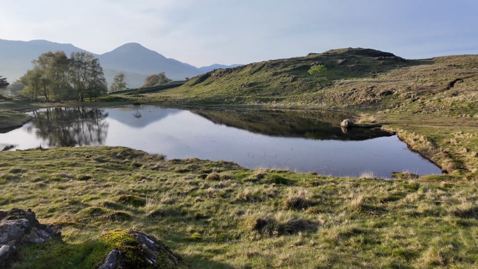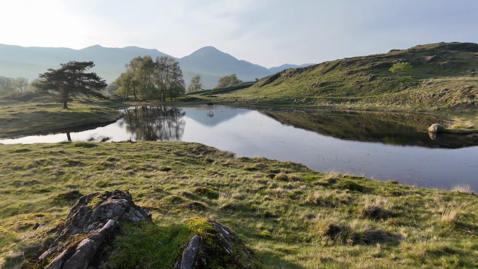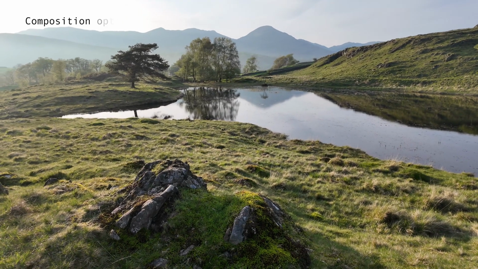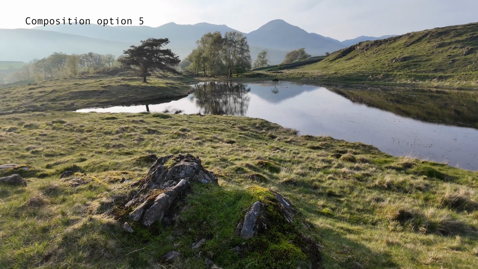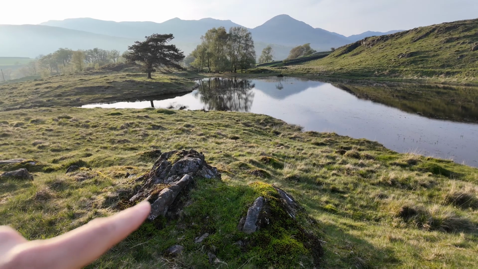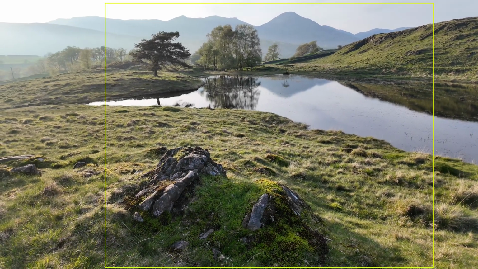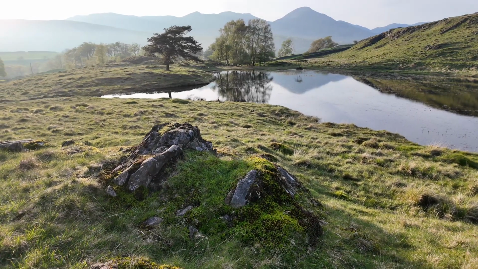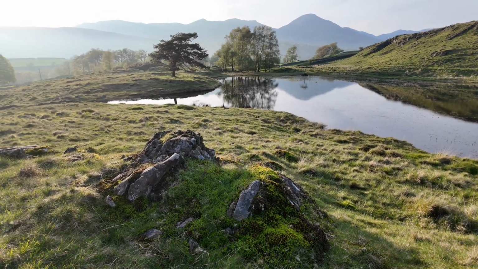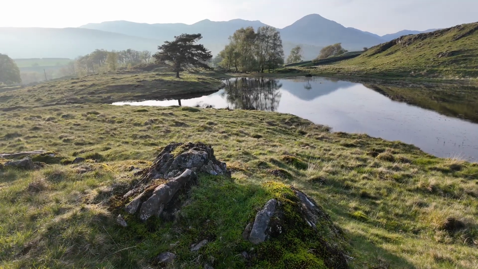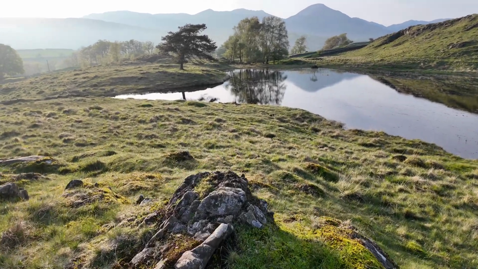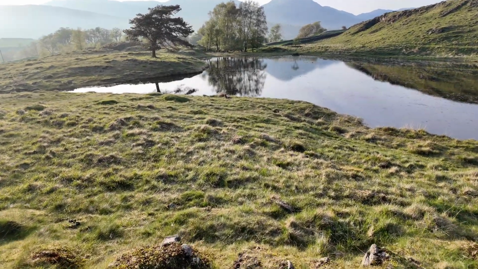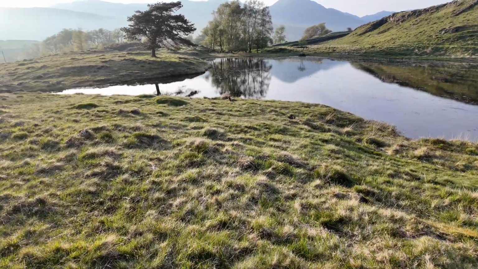So around the other side of the tarn now, another possible viewpoint is something along these lines, okay? We lose the reflection of that pine, which I think is a bit of a shame. We have got these rocks here which could lead the eye into the frame. You could maybe drop a little bit. And then obviously we've got the Old Man of Coniston there in the background. Well, I'm not really drawn to that. I think there's just too much grass. There's too much green going on, which I'm not a massive fan of.